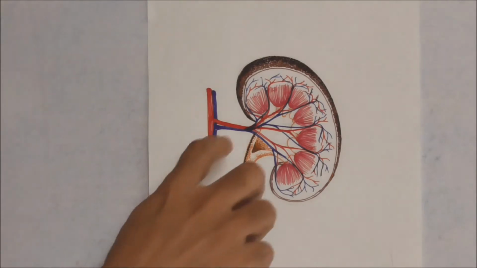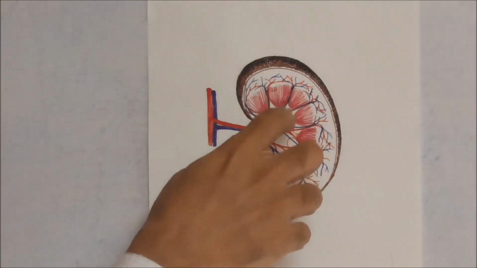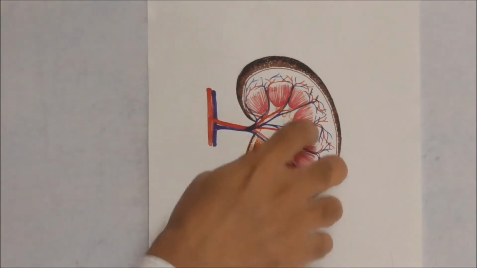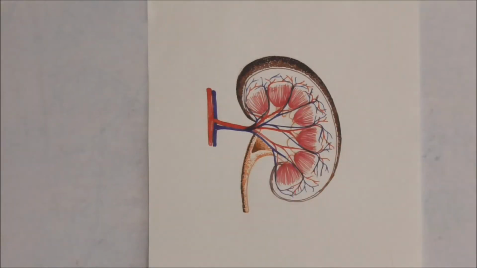Then the medulla, the peripheral part of the medulla, the part which is facing the cortex, comprises these triangular units called renal pyramids. You can see these renal pyramids. They would be 6 to 13 in number in every kidney.